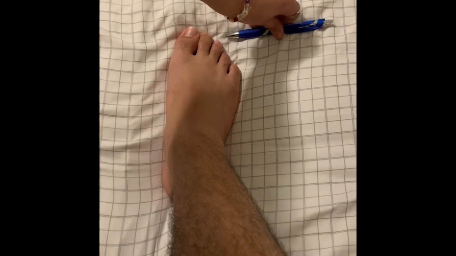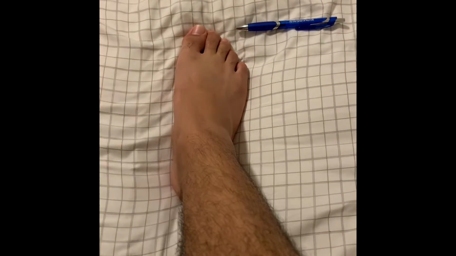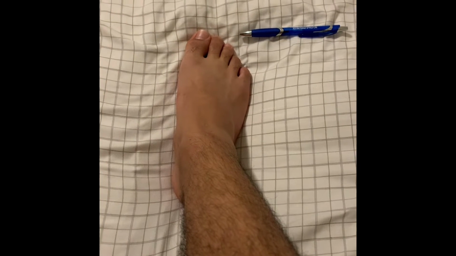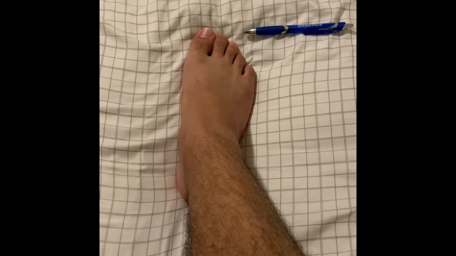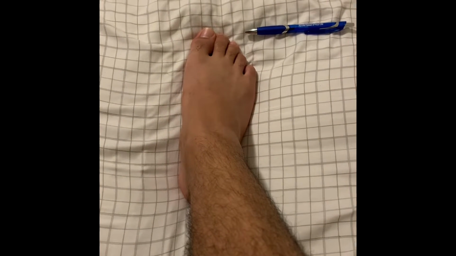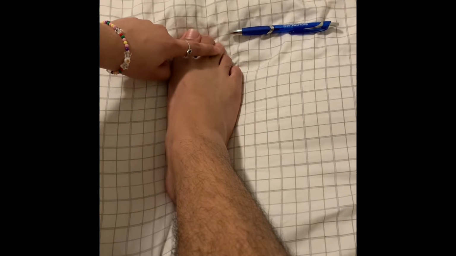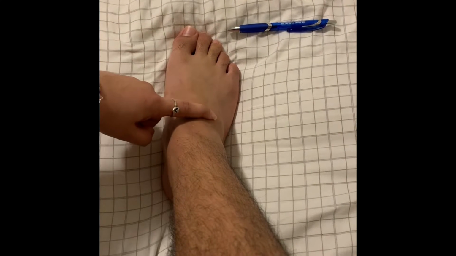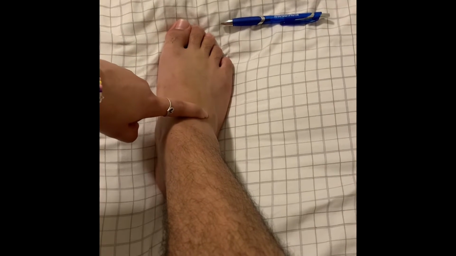So the marker is right here. We have the foot here. Okay, I forgot the name of the light, but we have the light up here, correct? And then it's going to be down the foot, and that is our AP projection of the foot right here.